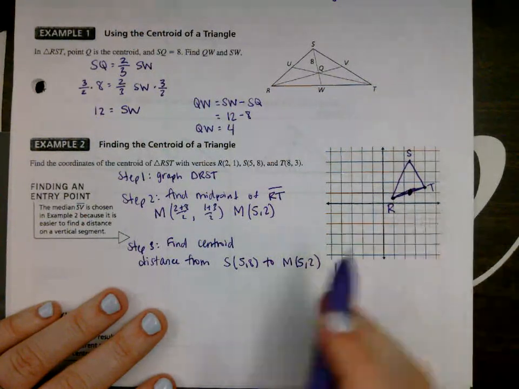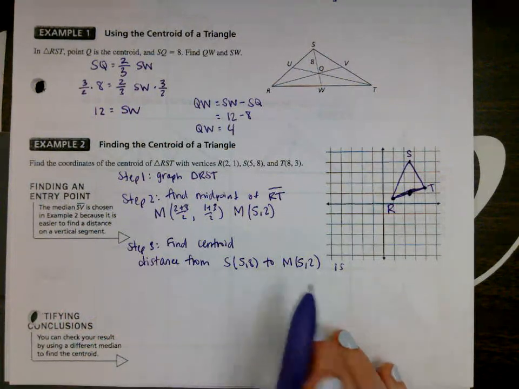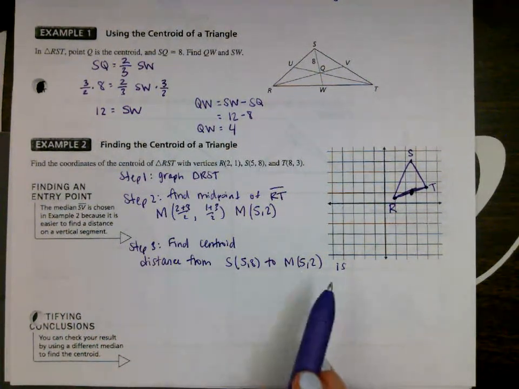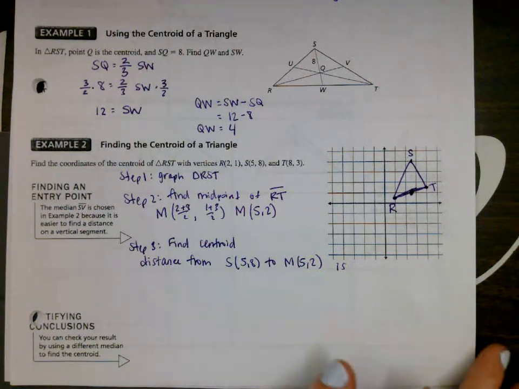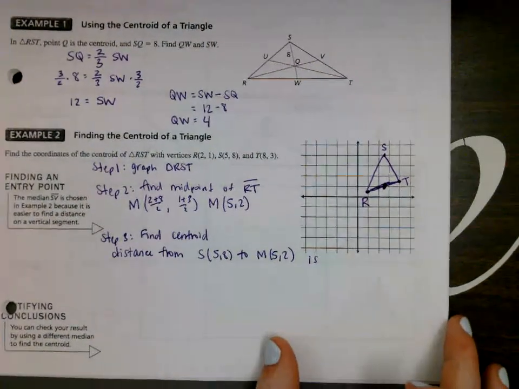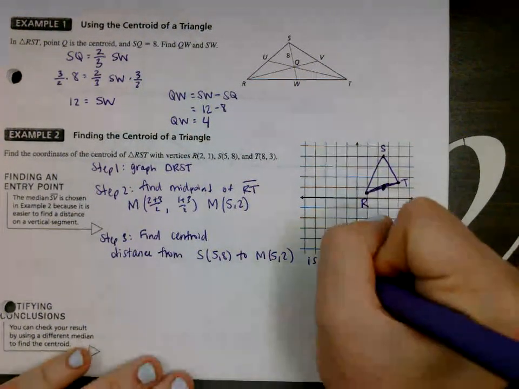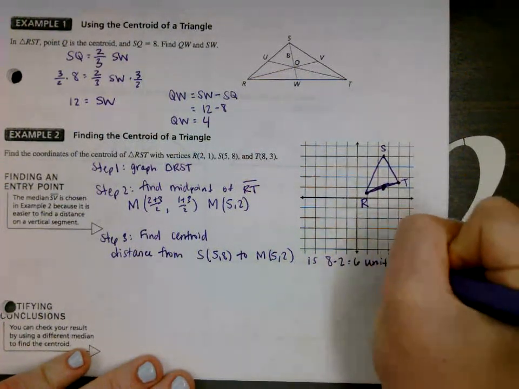Because these both share the same number in the x spot, I can just take 8 minus 2 to find the distance. If these did not share the same value, I would need to do the distance formula. So refer back to another chapter if you need the distance formula. Let me know if you don't remember it when you're going to do your assignment. Okay, so this one is 6 units.